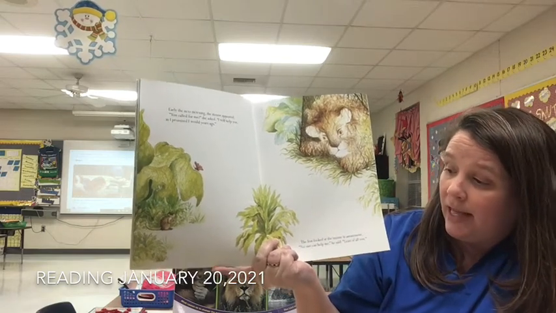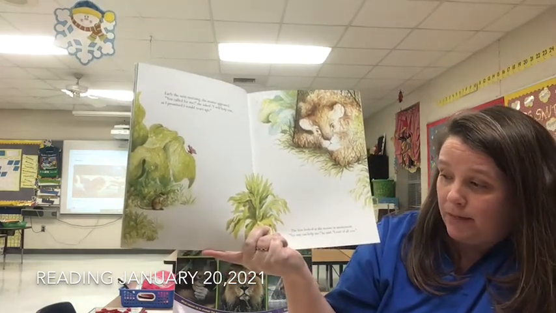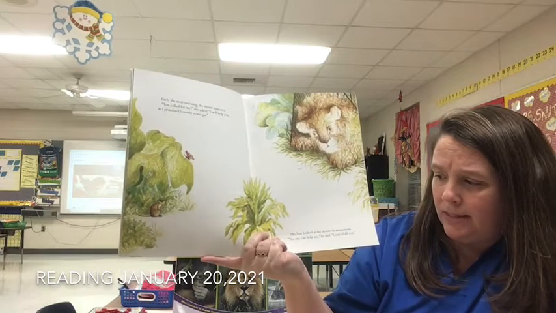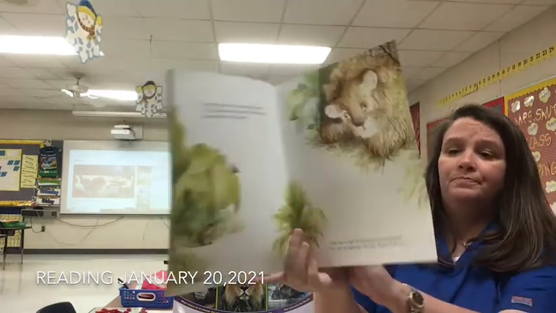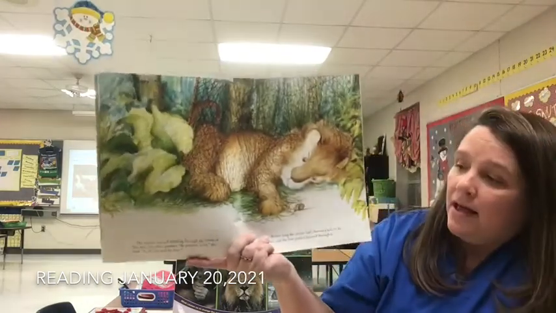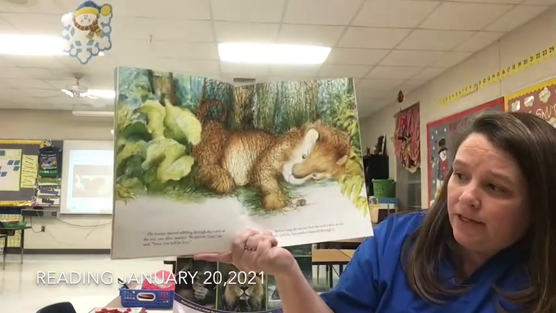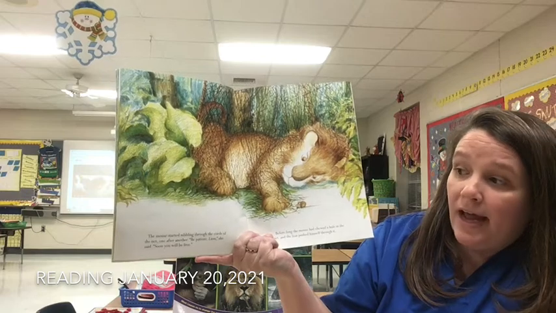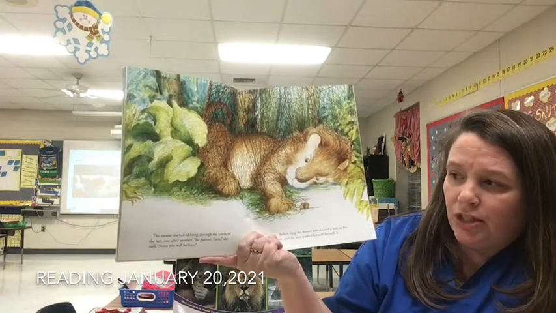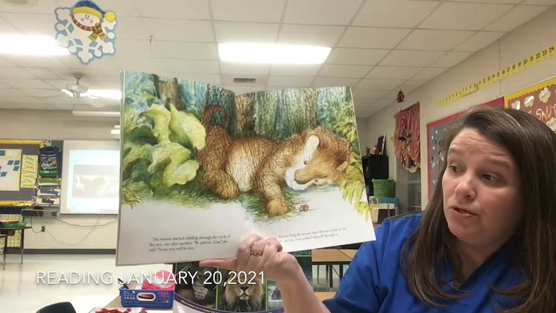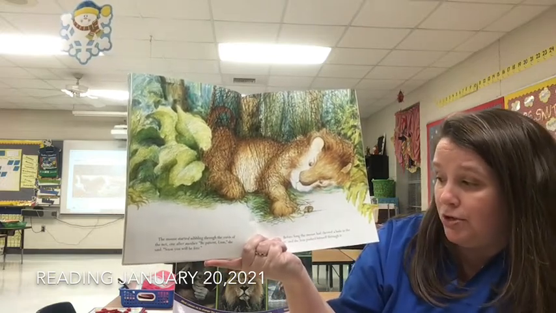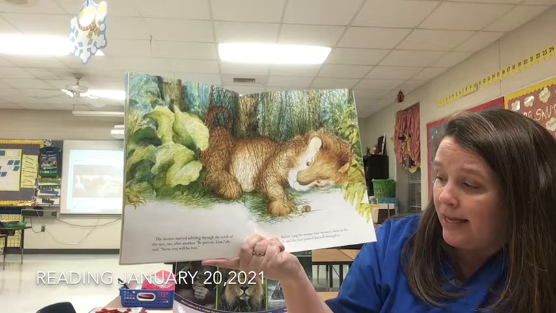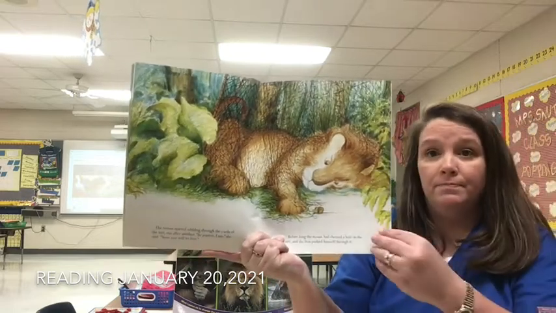The lion looked at the mouse in amazement. "No one can help me," he said, "least of all you." The mouse started nibbling through the cords of the net, one after another. "Be patient, Lion," she said. "Soon you will be free." Before long, the mouse had chewed a hole in the net, and the lion pushed himself through it.